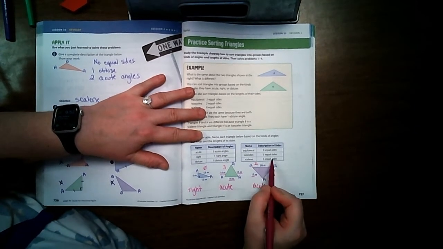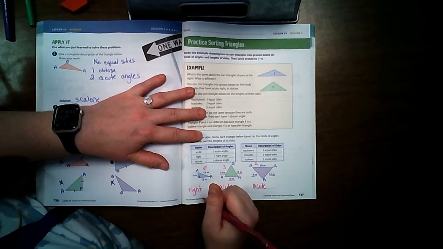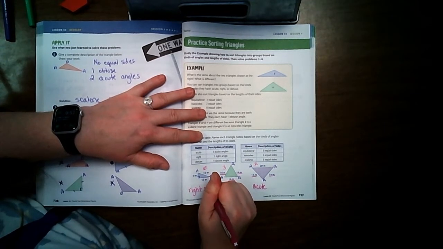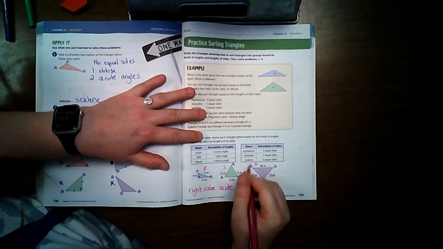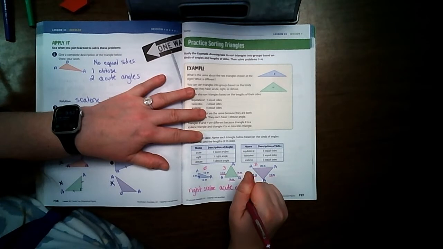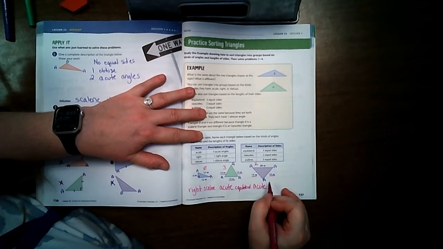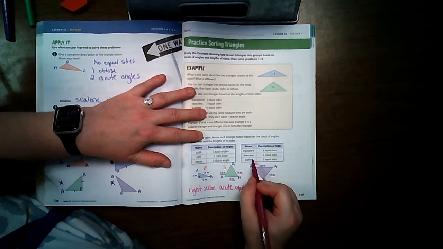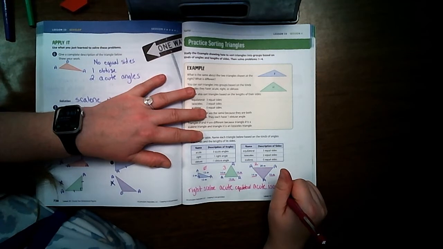Now we're going to look at its sides. Over here we have no sides that are the same, so it's scalene. Over here we have 3 sides that are the same, so it's equilateral. And over here we have 2 sides that are the same, so it's isosceles.